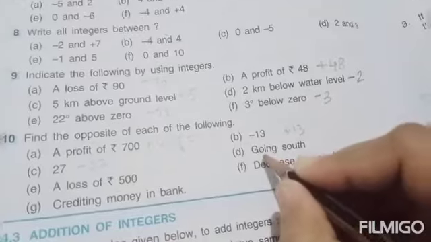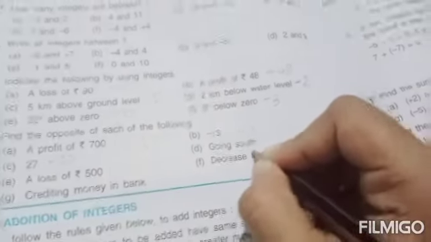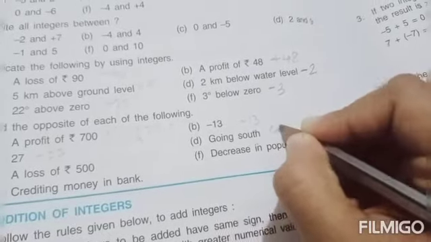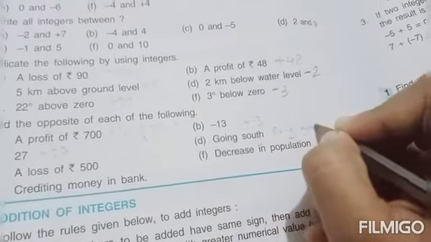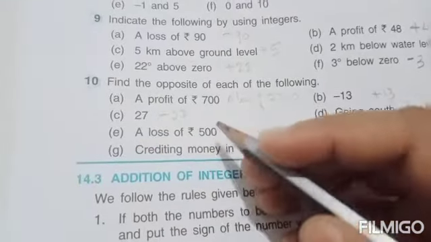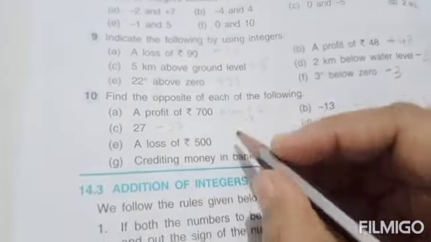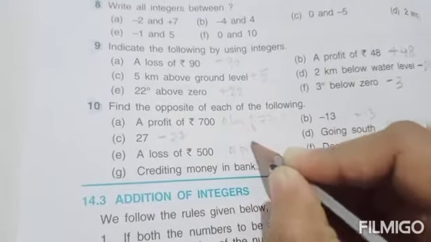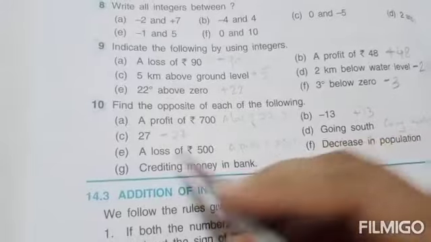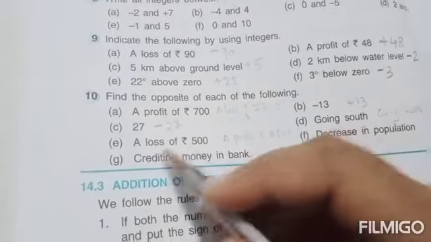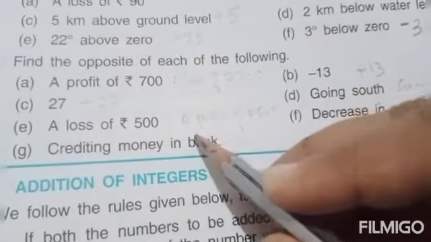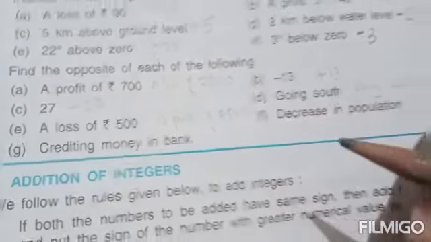Now D, going south. Opposite to south is north, so its opposite will be going north. Next E, a loss of rupees 500. Its opposite will be a profit of rupees 500. Loss opposite is profit. So a loss of rupees 500, its opposite will be a profit of rupees 500.